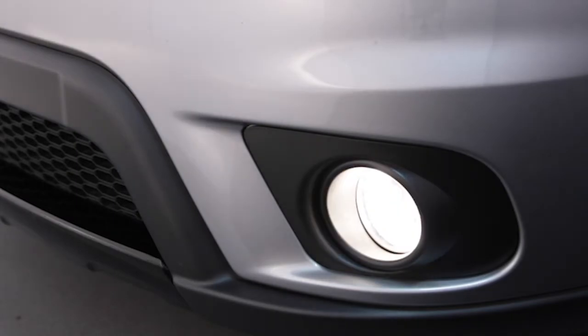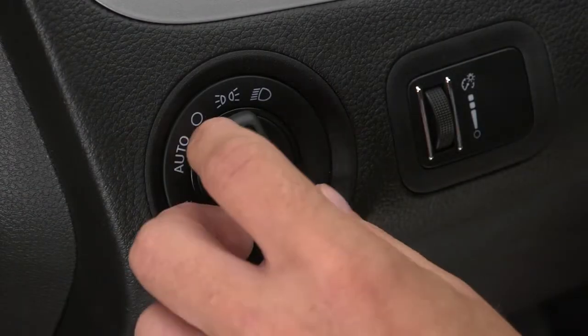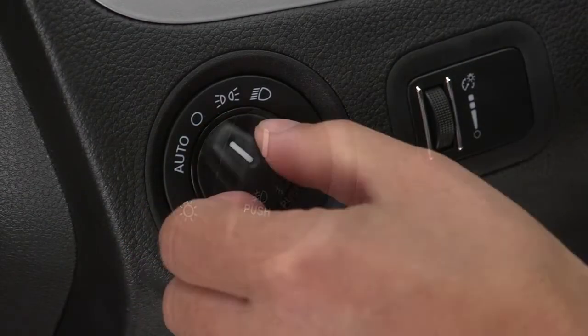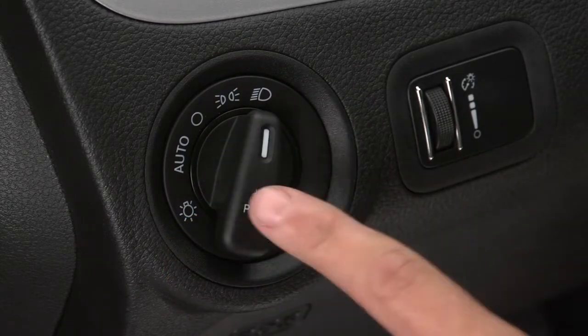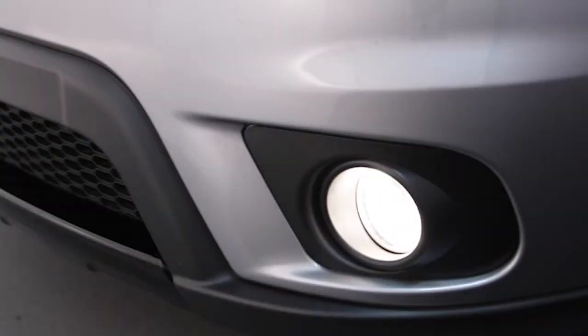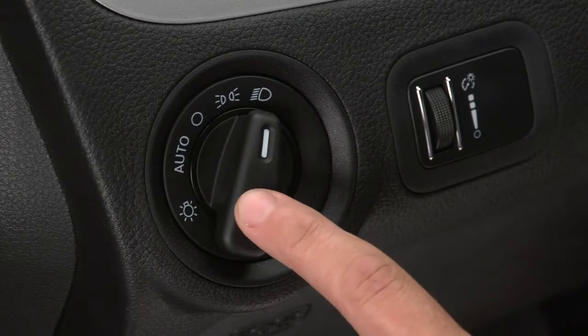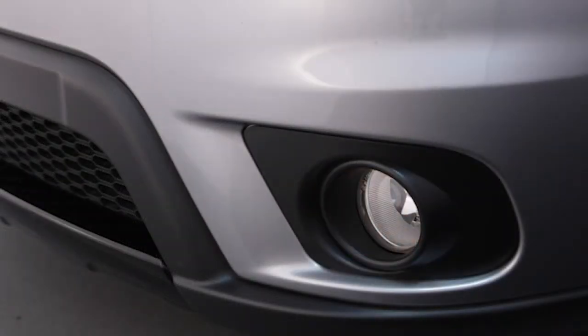To activate the front fog lights, turn on the parking lights or the low beam headlights, or with the switch in the auto position, push in the headlight control switch. Push the control a second time to turn the fog lights off.